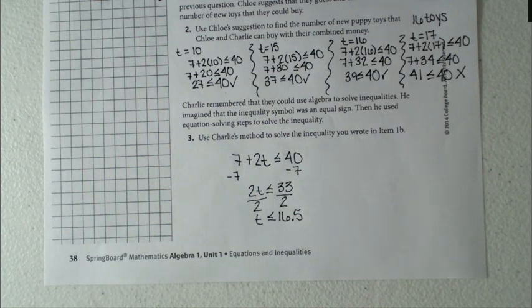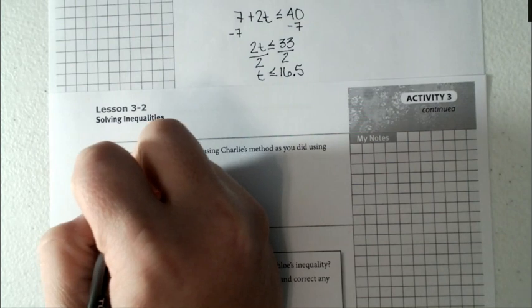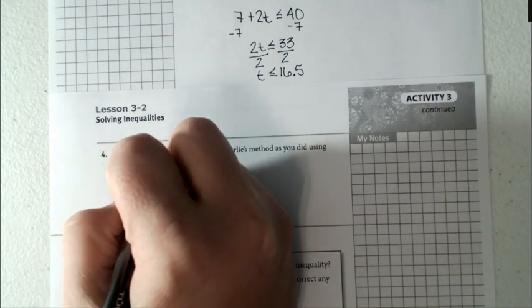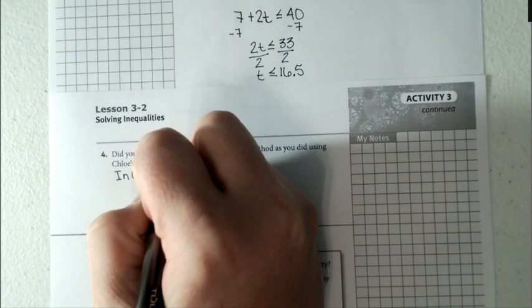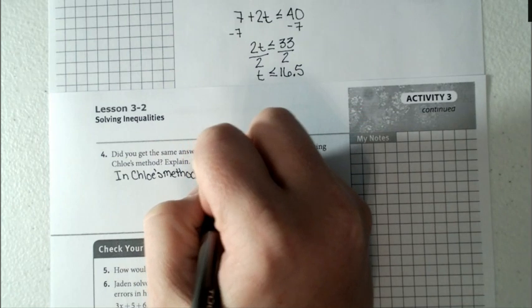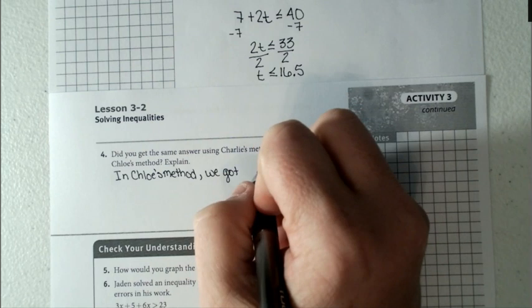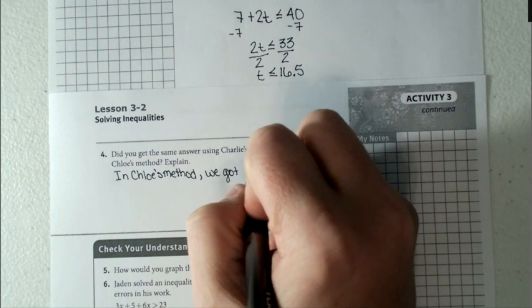Let's move on to question number 4 because that's still part of this chunk of material. It says, did you get the same answer using Charlie's method as you did using Chloe's method? And explain. In the guess and check method that Chloe suggested, in Chloe's method, we got 16 toys.